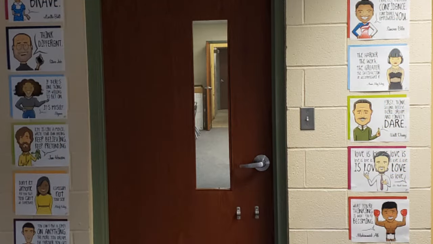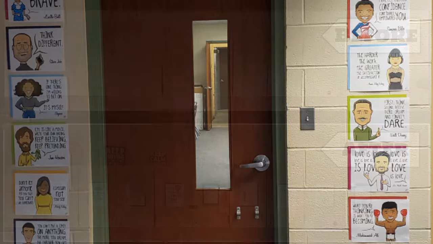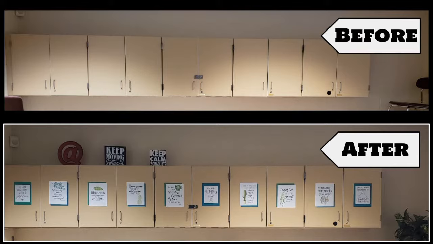To prepare these, I put a tiny dab of hot glue in the corners to attach the poster to the construction paper to make a little border on each, and then used hot glue to adhere them to the wall. Here are more posters hung the same way.